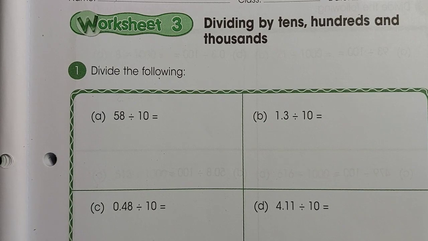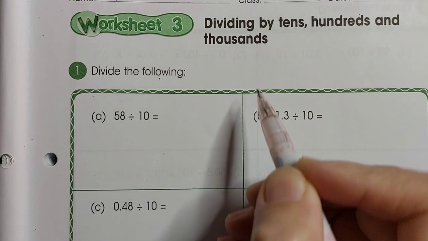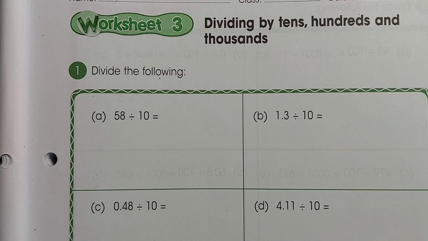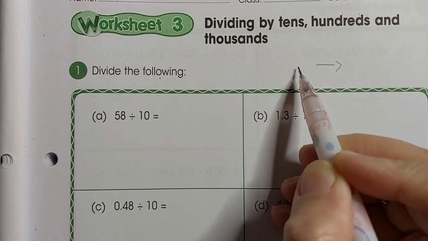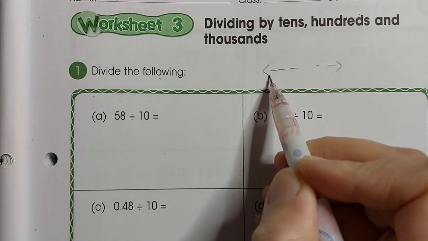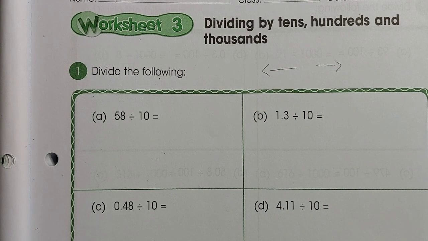Today we are going to start our worksheet 3, that is dividing by tens, hundreds and thousands. So we have to do the same as we did in Work It Out from your textbook B. As I told, whenever we have to do the division, we have to move the decimal towards your left. As in multiplication, we move the decimal towards your right. In this case, we have to move the decimal towards your left. So we will start the worksheet.